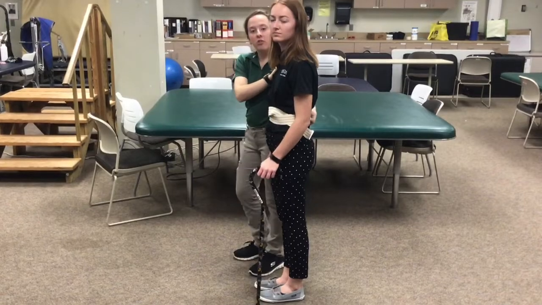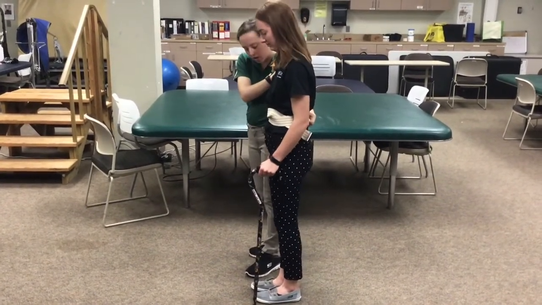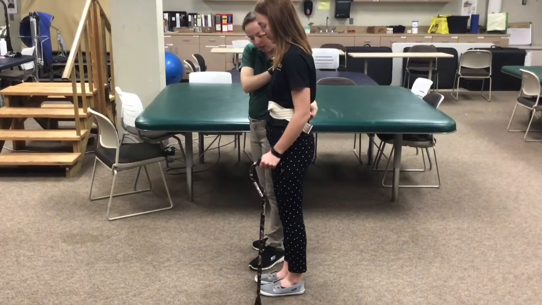With improved strength, your patient can move the cane and the injured extremity at the same time. So go ahead and move your cane and your involved leg at the same time.